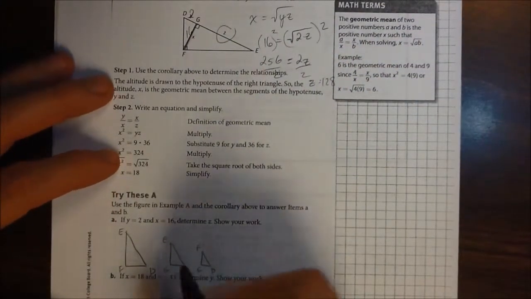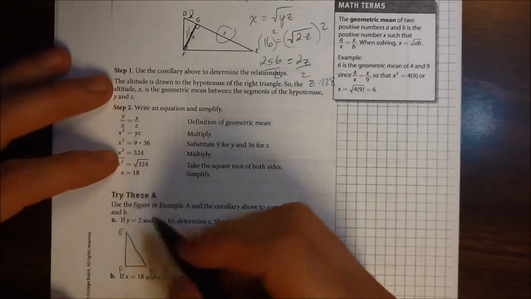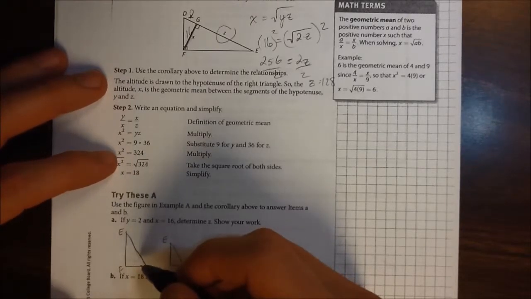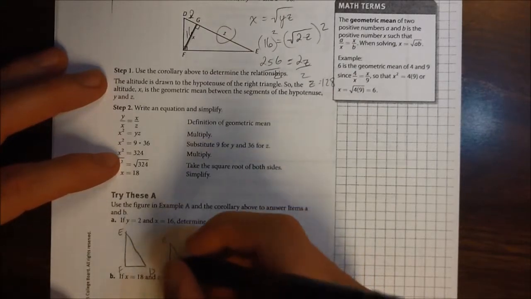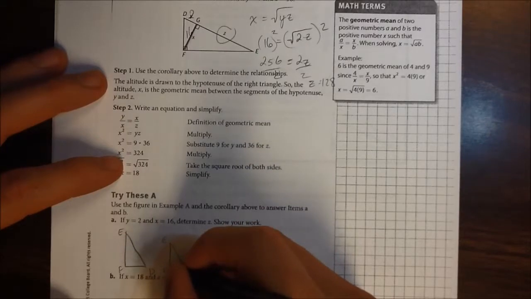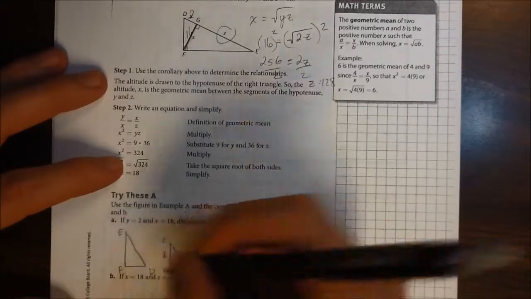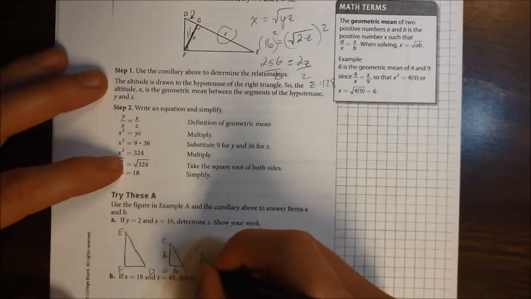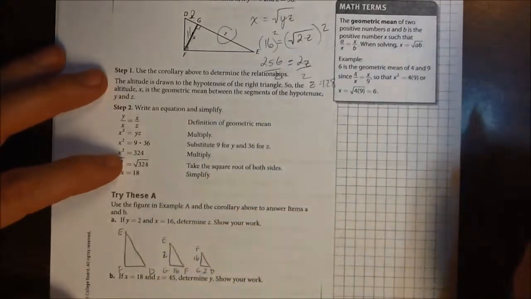Now, if you didn't use the corollaries, then what you would have to do is look at these triangles and fill in what you know. On the large right triangle, you don't know a single side length. On the medium triangle, you know that the short leg is 16 and the long leg is z. On the small triangle, you know that the short leg is 2 and the long leg is 16.